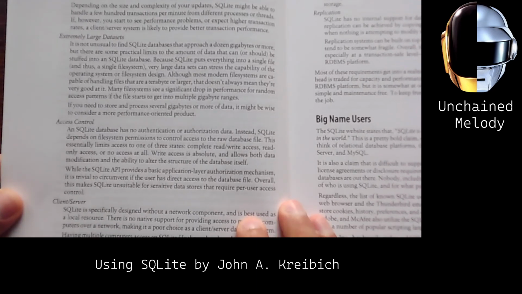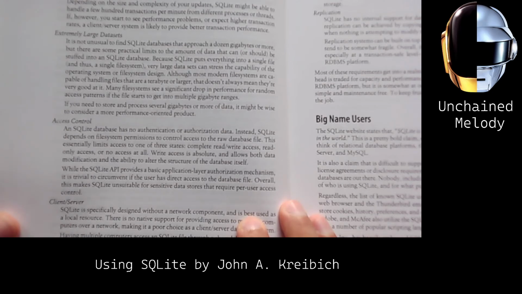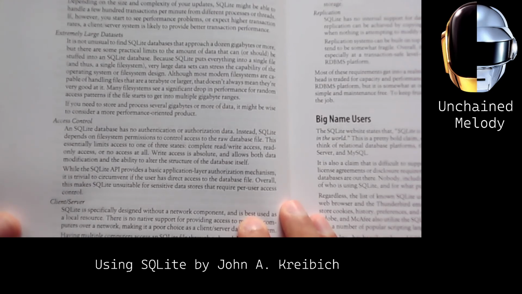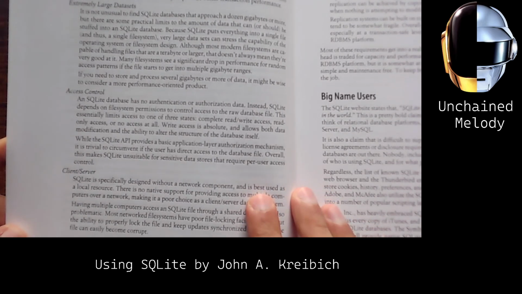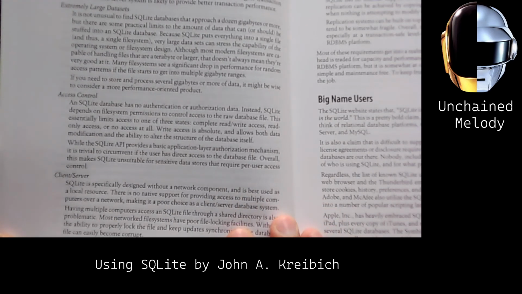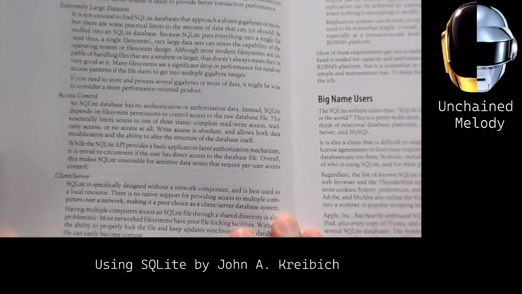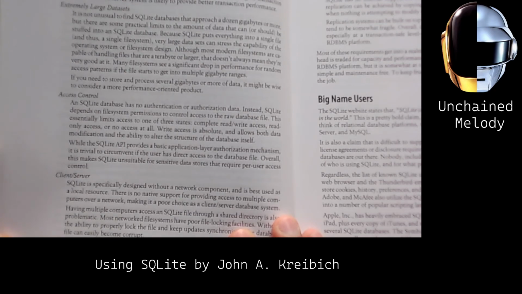Access control. A SQLite database has no authentication or authorization data. Instead, SQLite depends on file system permissions to control access to the raw database file. This essentially limits access to one of three states: complete read-write access, read-only access, or no access at all. Write access is absolute and allows both data modification and the ability to alter the structure of the database itself. While the SQLite API provides a basic application layer authorization mechanism, it is trivial to circumvent if the user has direct access to the database file. Overall, this makes SQLite unsuitable for sensitive data stores that require per user access control.